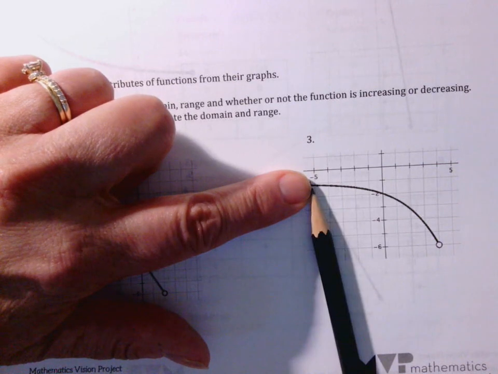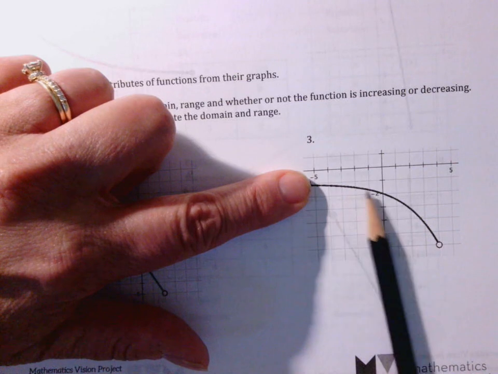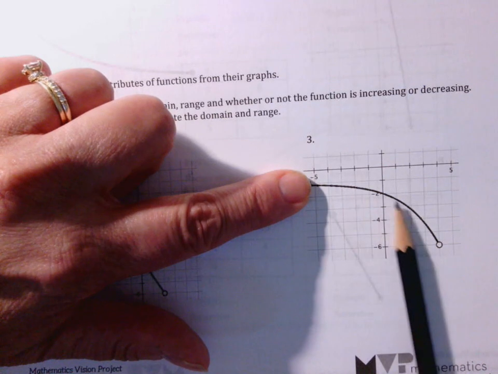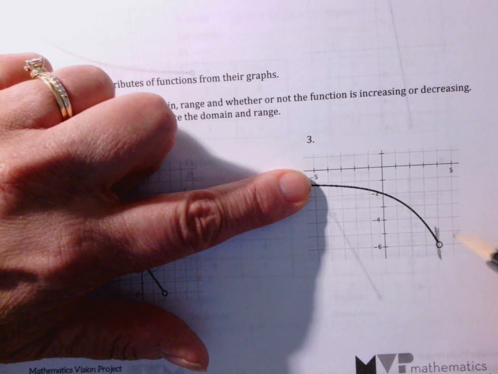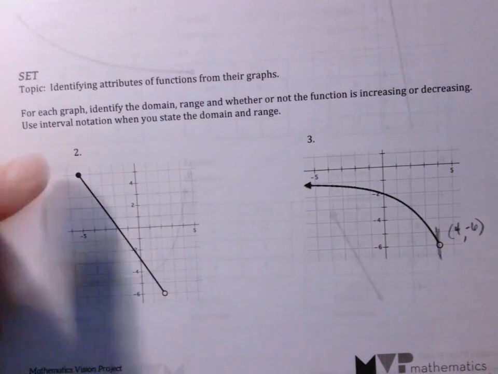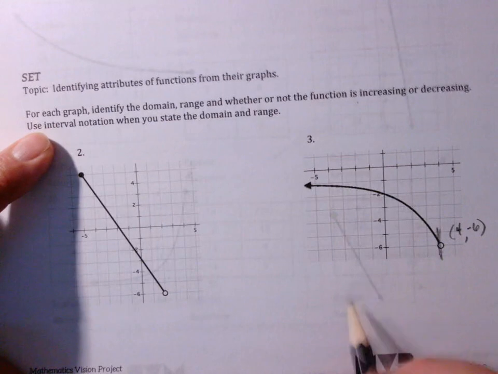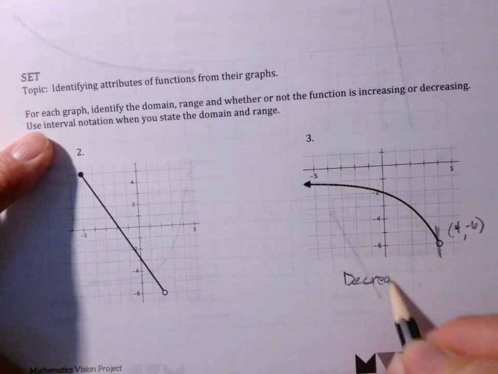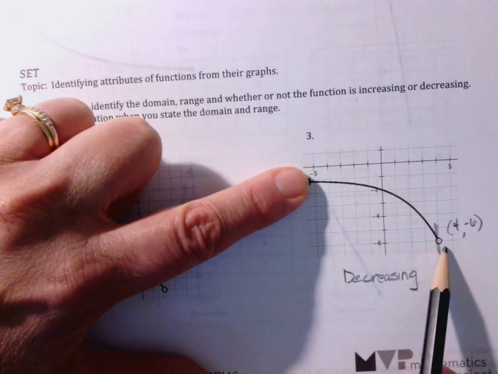And I'm going to say if we went from left to right across this graph, we would notice that the y values start to get smaller. And here they get just a little bit smaller, but on this part of the graph they get a lot smaller. And that goes on all the way up until this point, which is a point at 4, -6. Okay, so it says identify the domain and range and whether or not the function is increasing, decreasing. I would have to say this is decreasing, because when I go left to right, my y values get smaller.